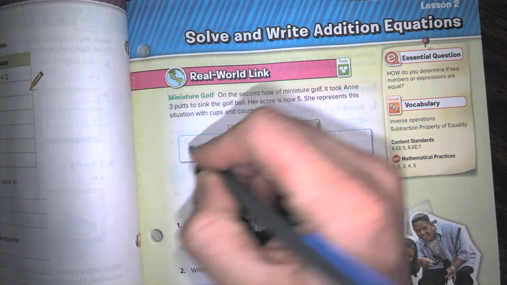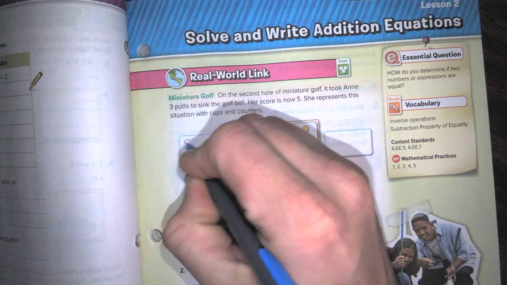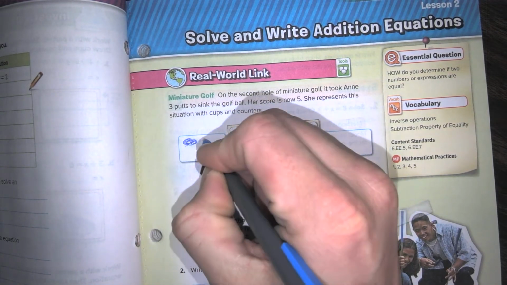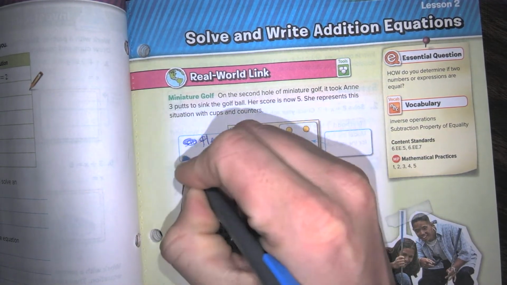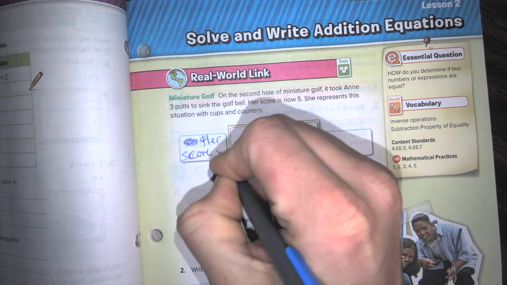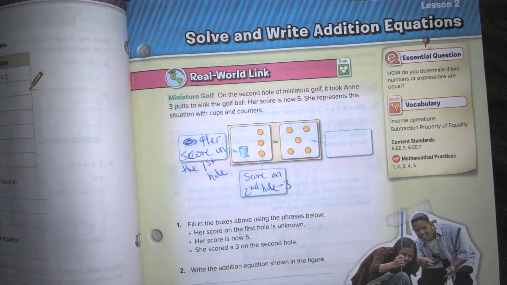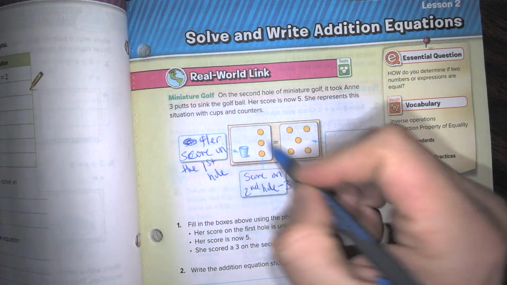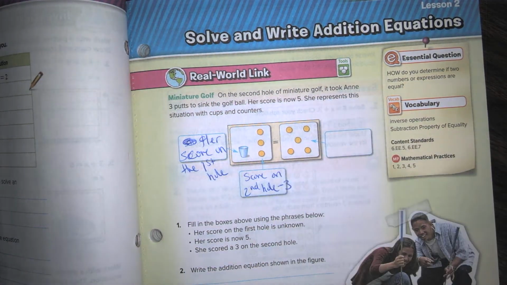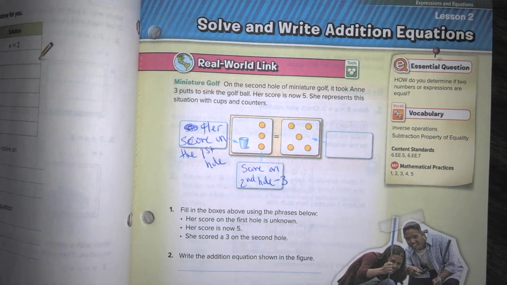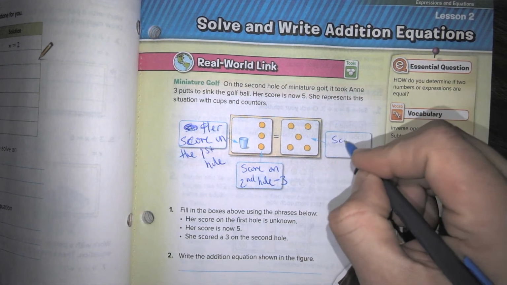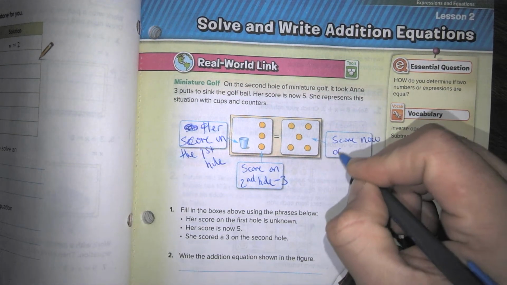This would represent her score on the first hole, because we don't know what it is. That's what the cup's representing. The 3 markers here represent her 3 putts on the second hole. Now what does the 5 represent? Altogether. Her score now, altogether. Score now of 5.